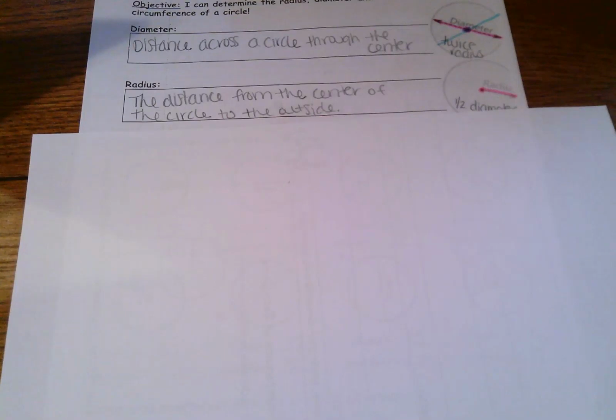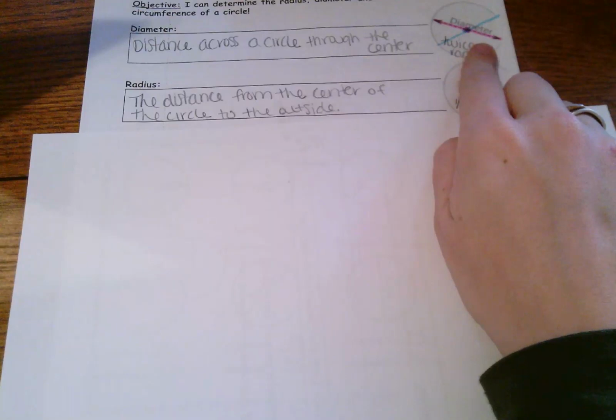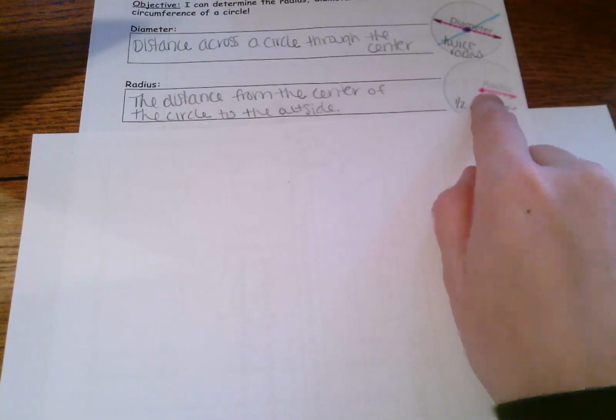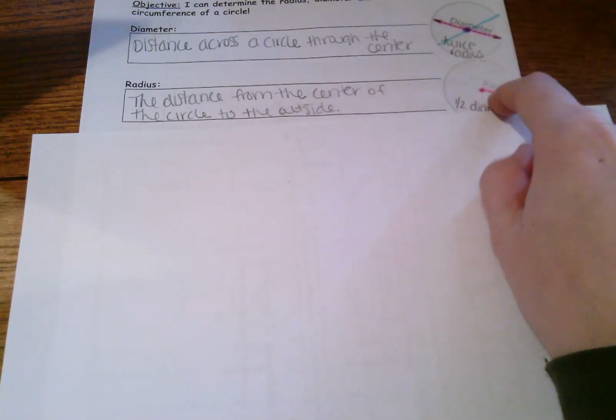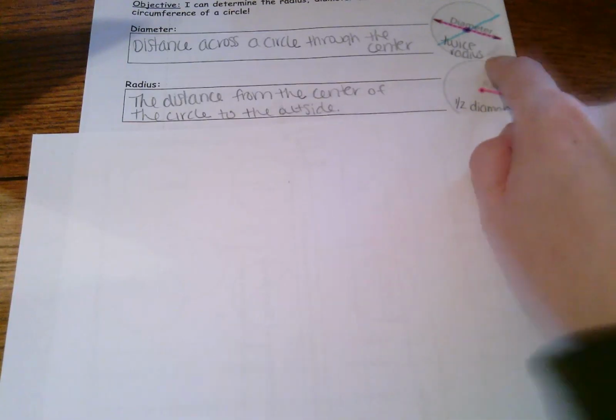And the radius can be, just like the diameter, from the center of the circle to any outside part of the circle. A cool thing is if the diameter is all the way across the circle and the radius is halfway across, that means that the diameter is twice as big as the radius, and the radius is half of the diameter.